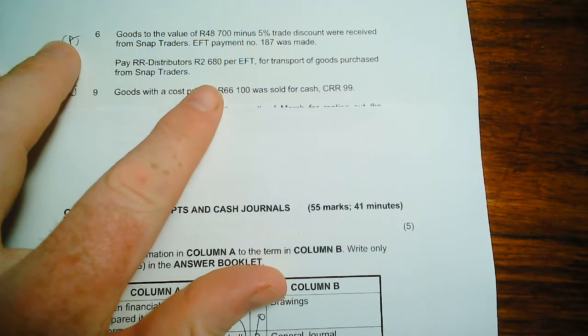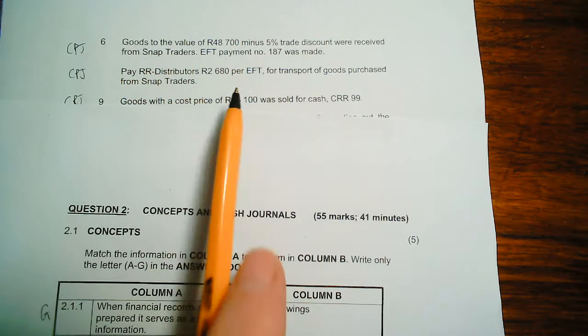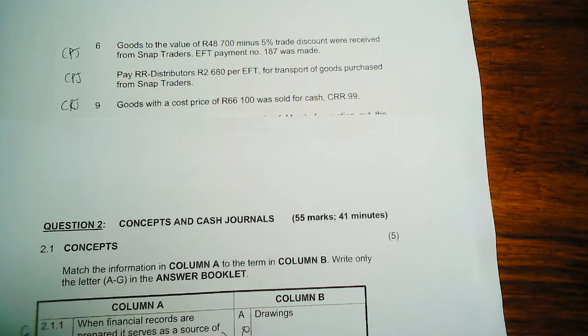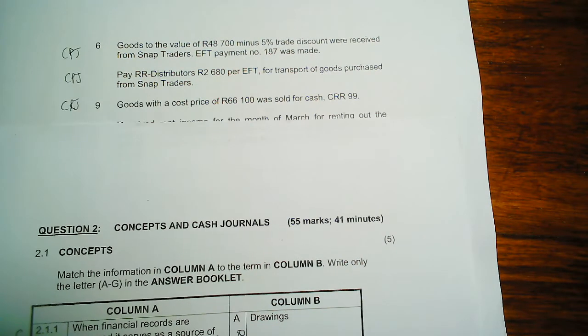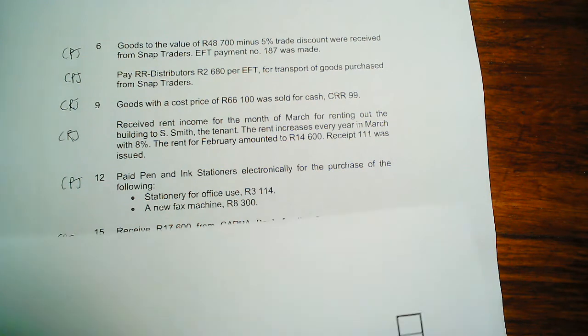The next transaction, you'll see there's one on the 6th as well for the CPJ, but we're only doing the CRJ at this stage. Okay, so on the 9th, goods with a cost price of 66,100 was sold for cash. Okay, now the other thing that we put in the CRJ is all cash sales.